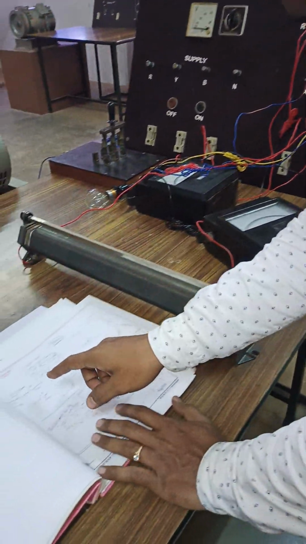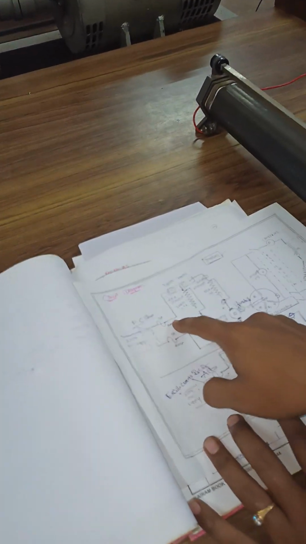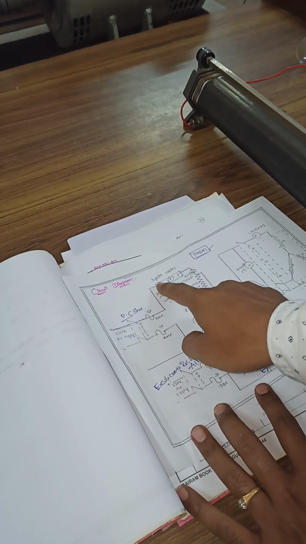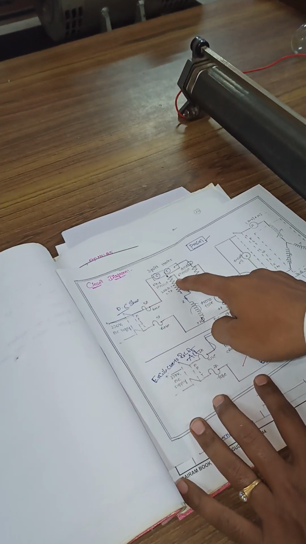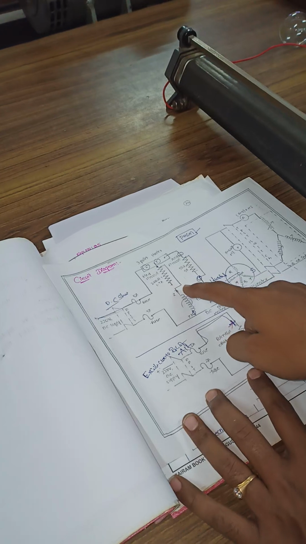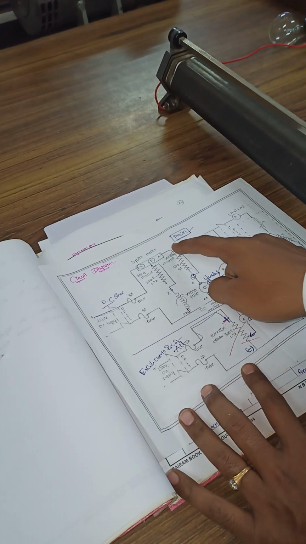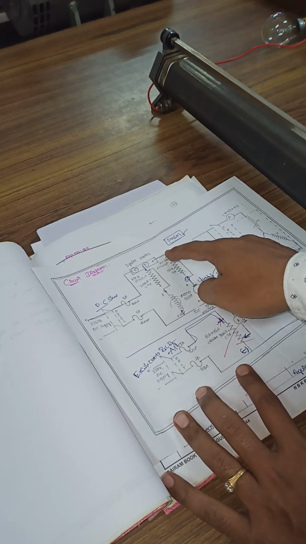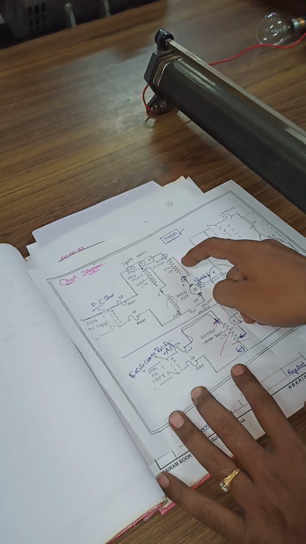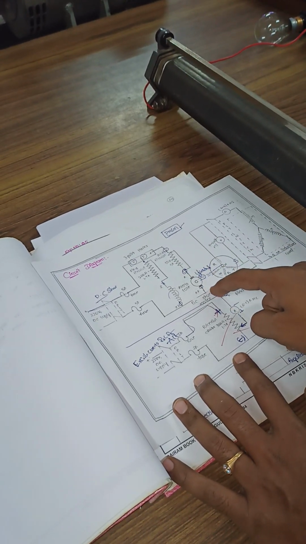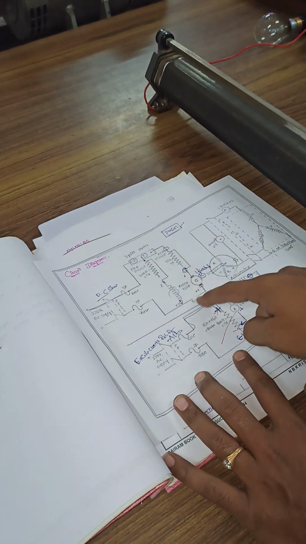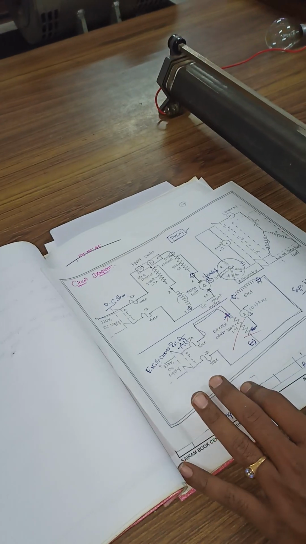So when you come here, the positive terminal is connected to the 3-point starter, and from the Z it is connected to a field rheostat. Output of the field rheostat we are connecting to the field winding. From the 3-point starter we are connecting to the armature rheostat. Output of the armature rheostat we are going to connect to the armature winding. That's how this complete setup acts like a prime mover.